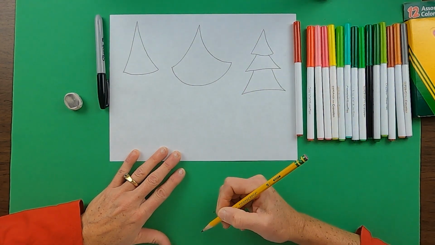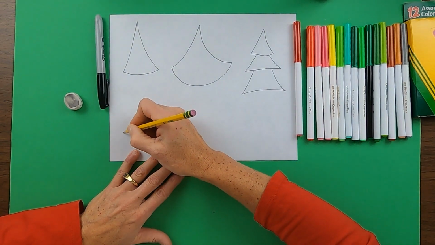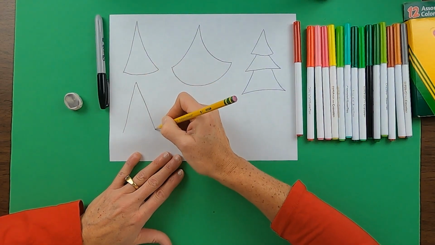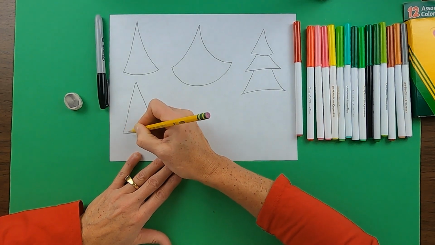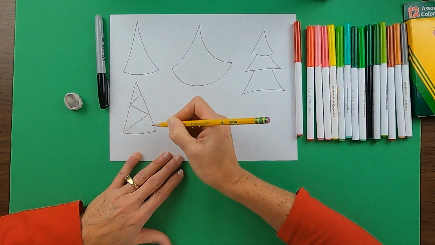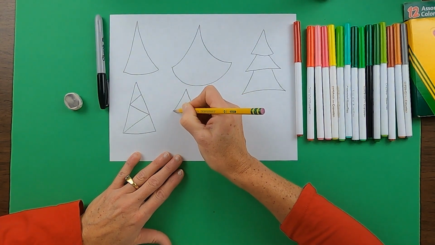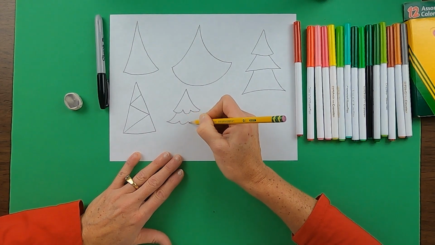Those are really easy to draw. Maybe you want to draw a triangle and then put some decorations or garland on a tree. Maybe you want to make a tree that looks like a letter U.